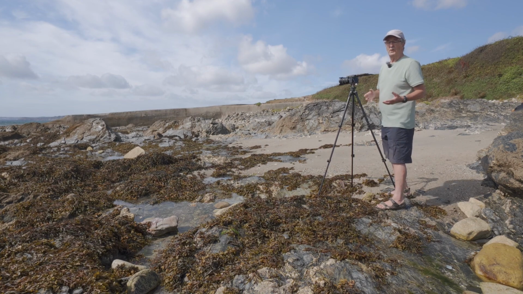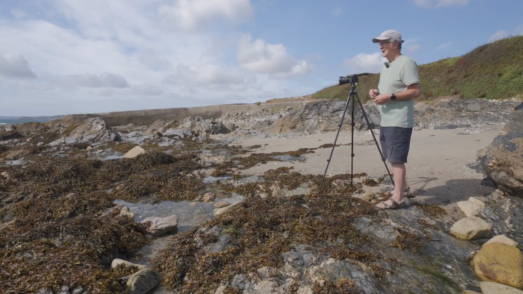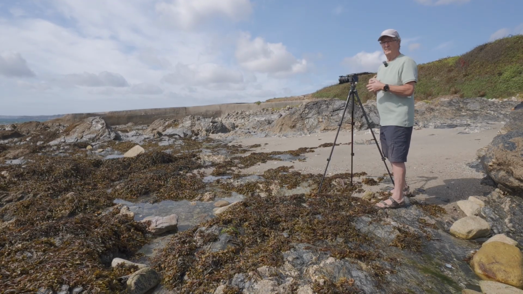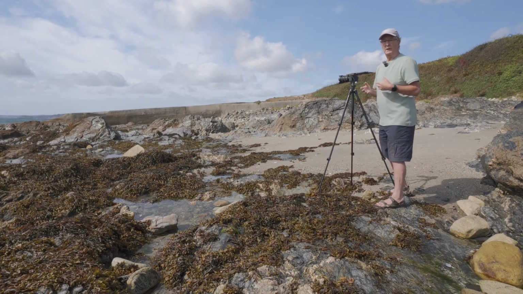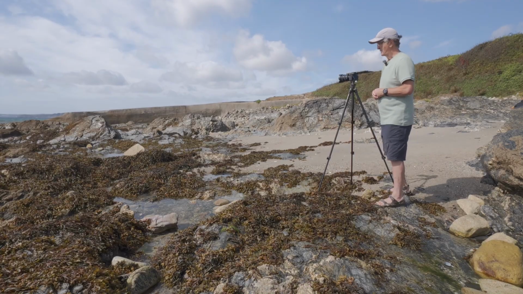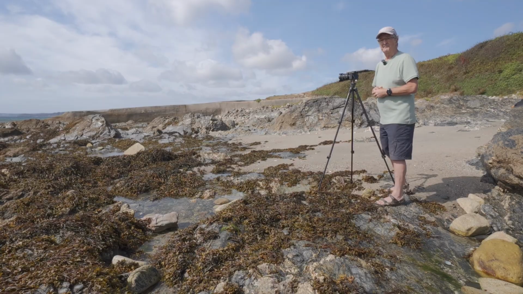Now, just as a tip, obviously you can go into your own menus and change the aspect ratios, but I've set mine up on the custom key, so it makes it much easier to do that when you're on location. Saves diving through all those menus, doesn't it? Anyway, that's all the shots taken. We'll have a look at them in just a moment.